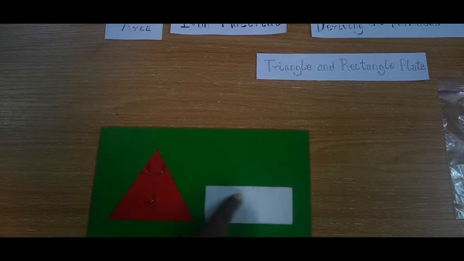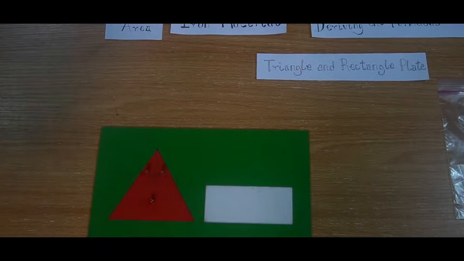Now let us see if these two shapes are equivalent or not.